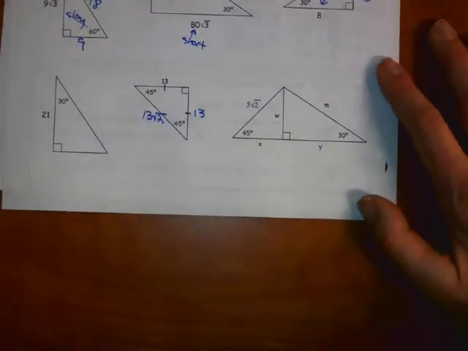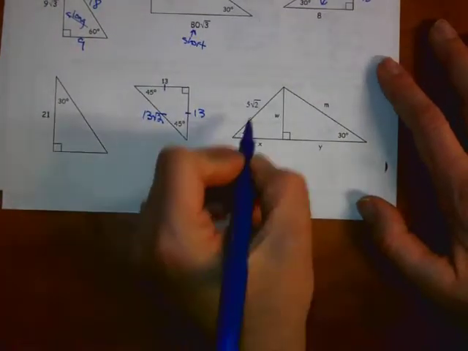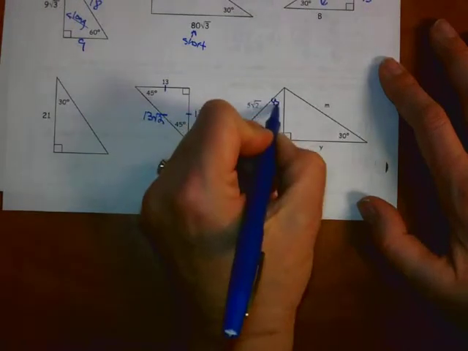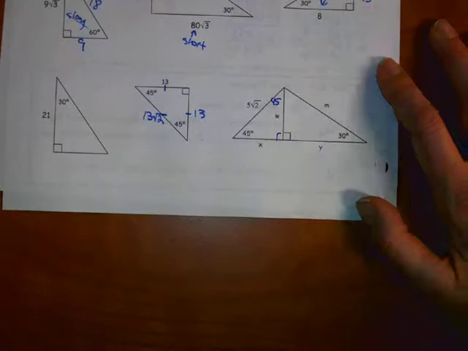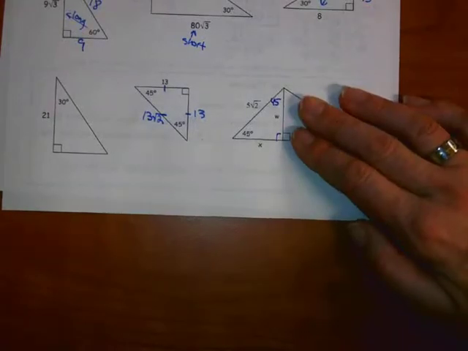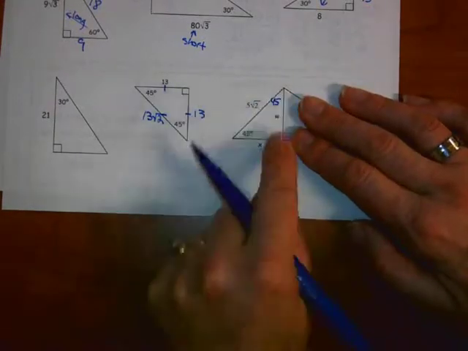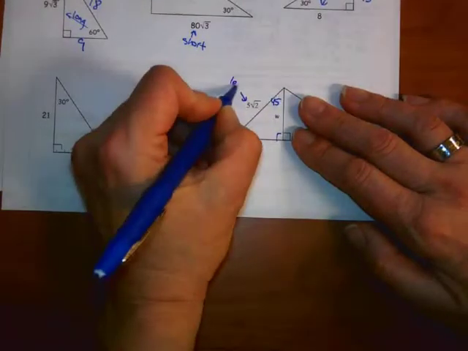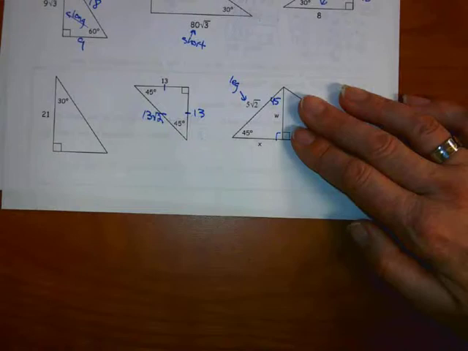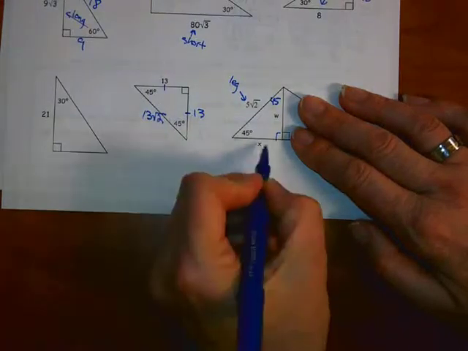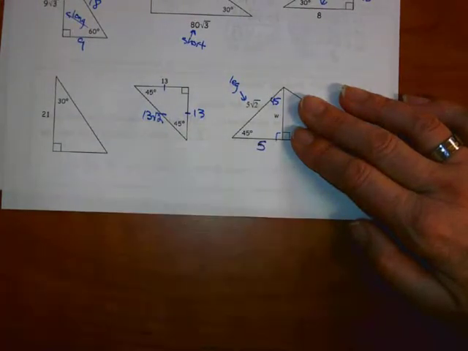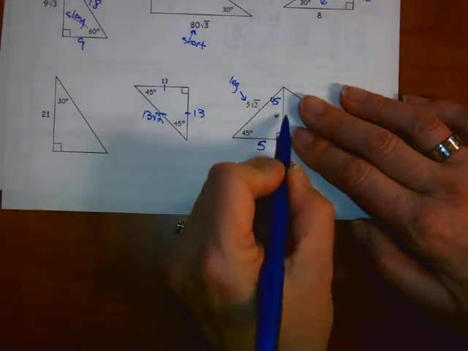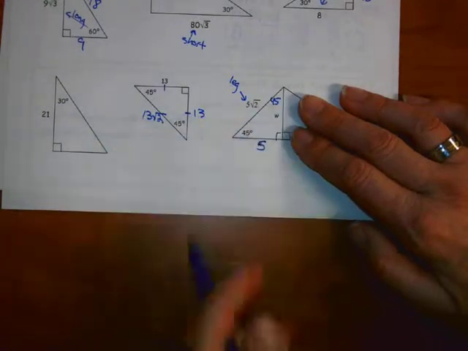All right, let's look at this now. This isn't too bad. This is a 45. This has to be a right angle. This is 45. So if I start with this, in a 45, 45, 90, I get the hypotenuse by taking the leg times the square root of 2. So how long is the leg? 5. If that's 5, how long is that? 5.